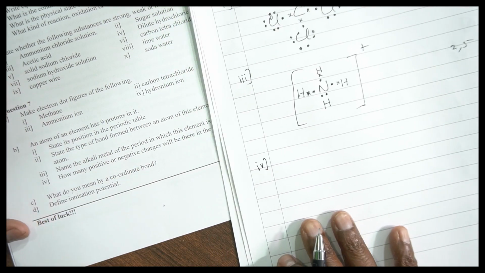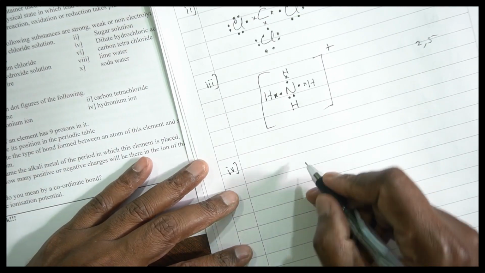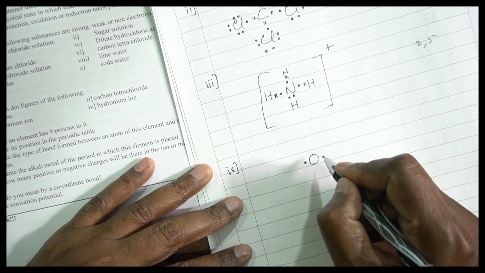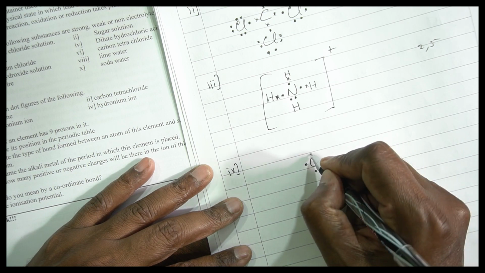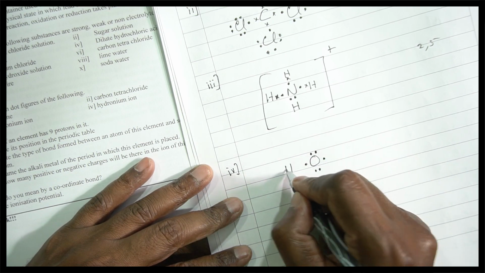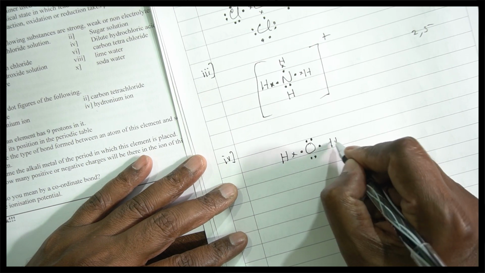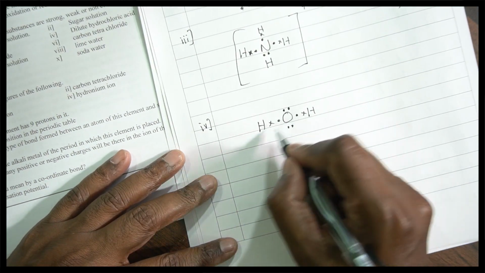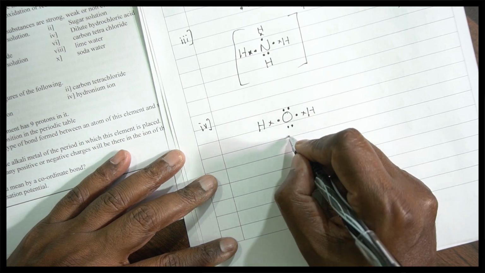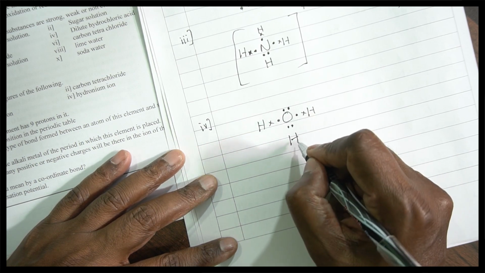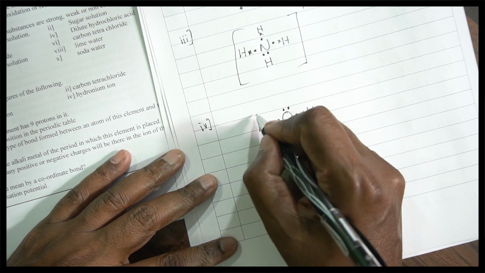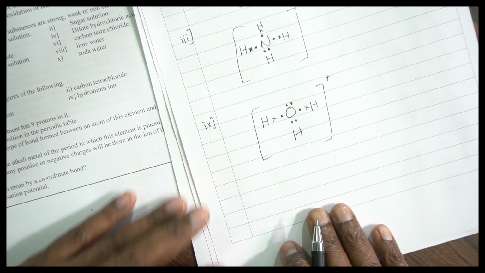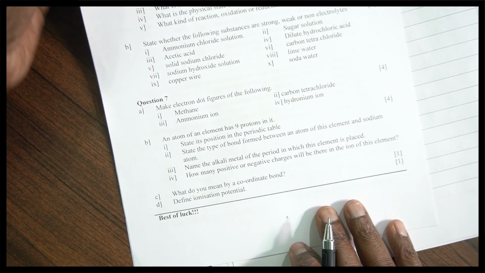The fourth structure here is the hydronium ion. Hydronium ion has oxygen in the middle with 2 lone pairs on 2 sides. 2 hydrogens are combining on 2 sides, making it 2 covalent bonds. Now to one of these lone pairs, a proton or a hydrogen ion which has no electron is coming. So it will bring a positive charge here. So these are the 4 structures that are asked in this question.